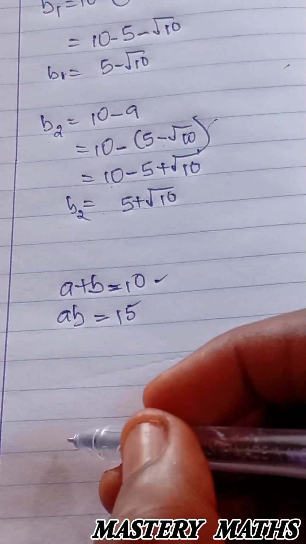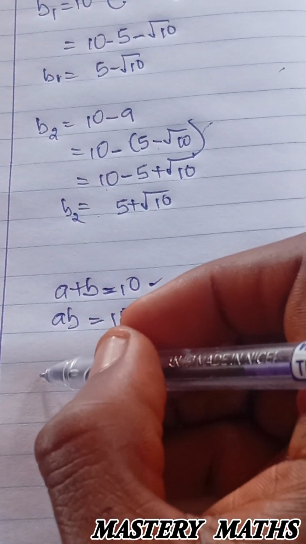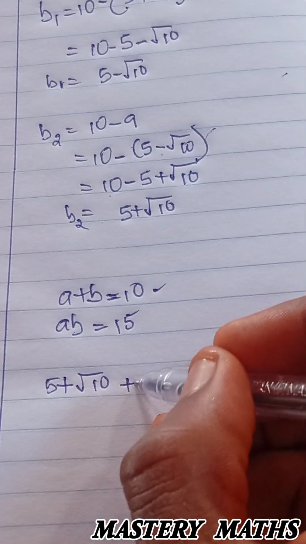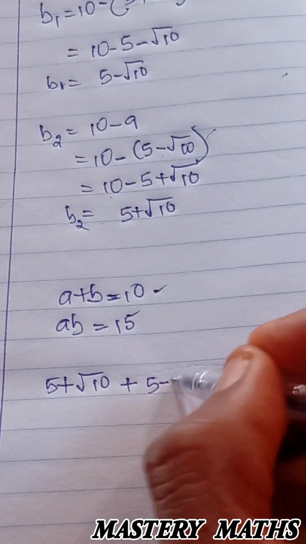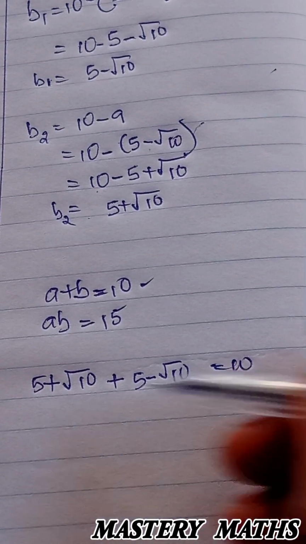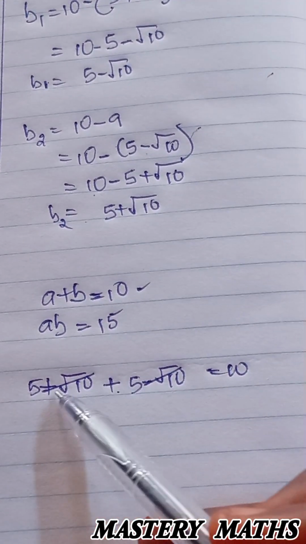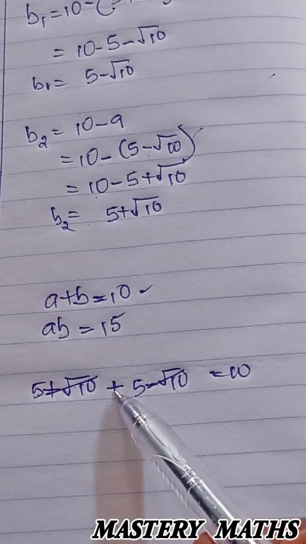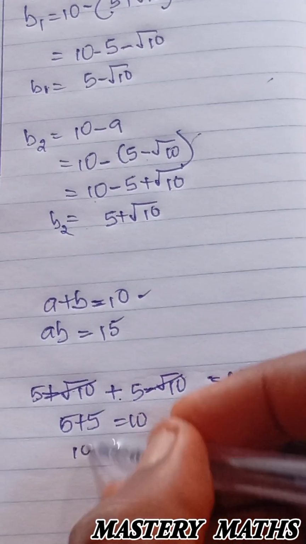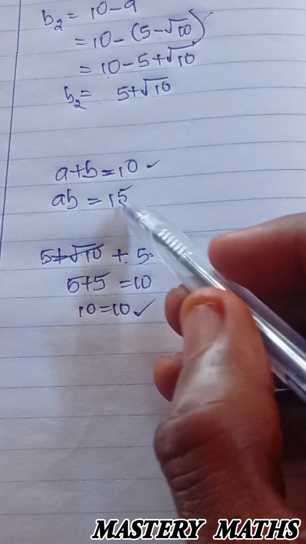Let's check the first one first. The first one, we use A1 and B1. Our A1 is 5 plus root 10, then plus your B1, which is 5 minus root 10. Let's know if it gives us 10 as the answer. Now if you watch, plus root 10 will cancel out minus root 10. So what is remaining is 5 plus 5, which is 10, equal to 10. So this is correct.